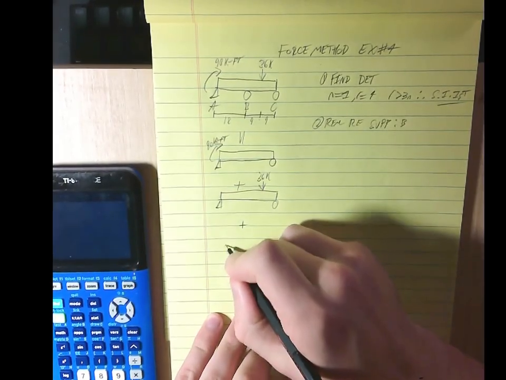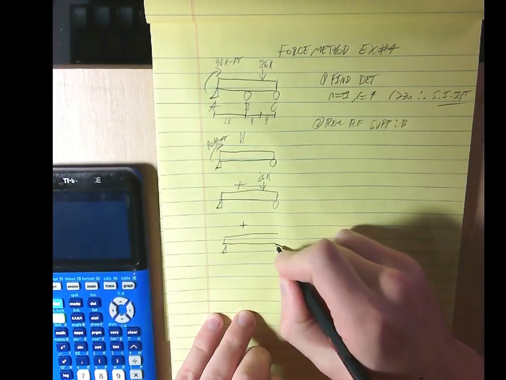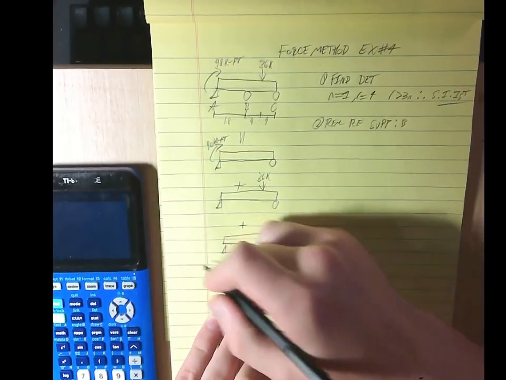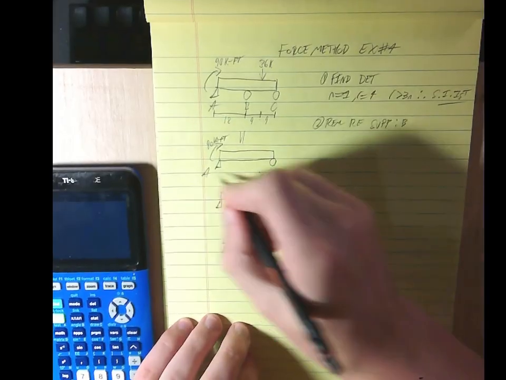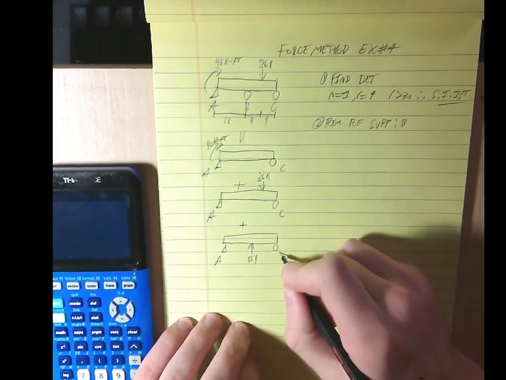Plus this third loading here, with BY. And that's A, C, A, C, A, C.